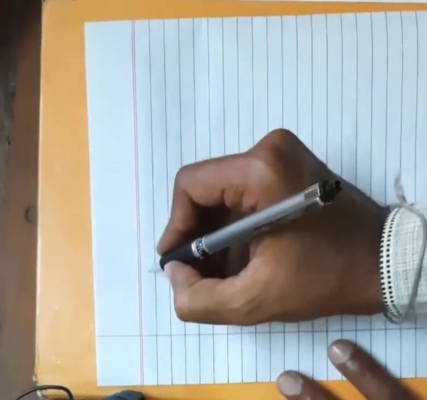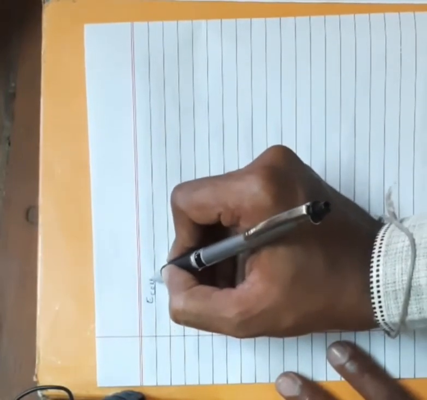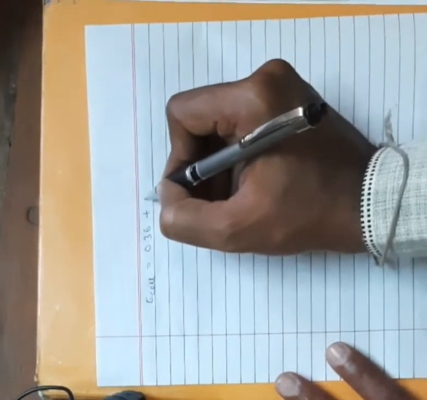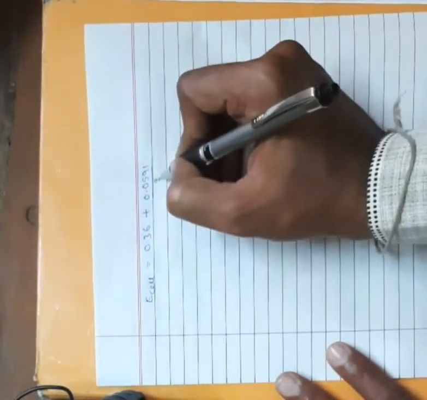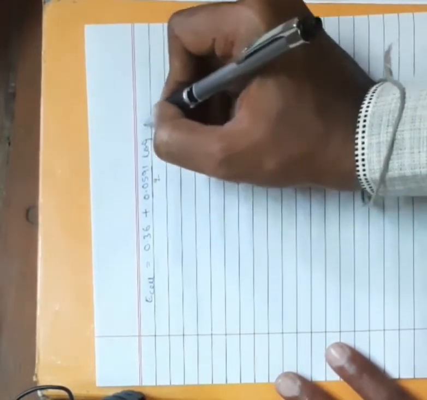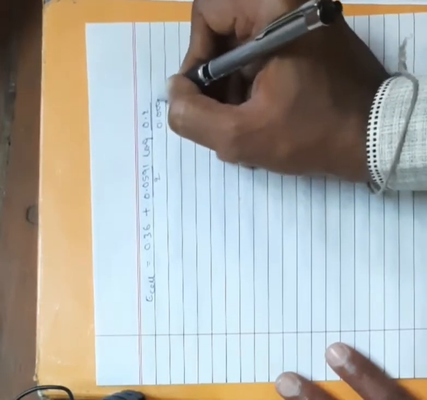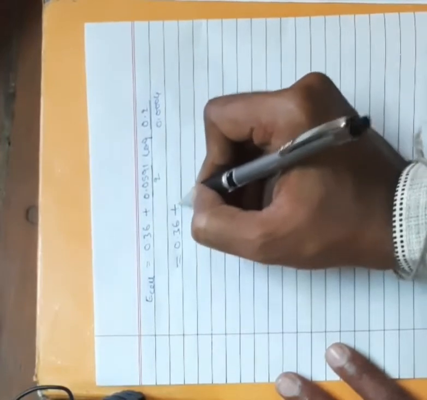So EMF is equal to 0.36 volt plus 0.0591 divided by 2, then log of 0.2 divided by 0.0004. This is equal to 0.36 plus 0.02955 into log of that term, which is 2.6989.